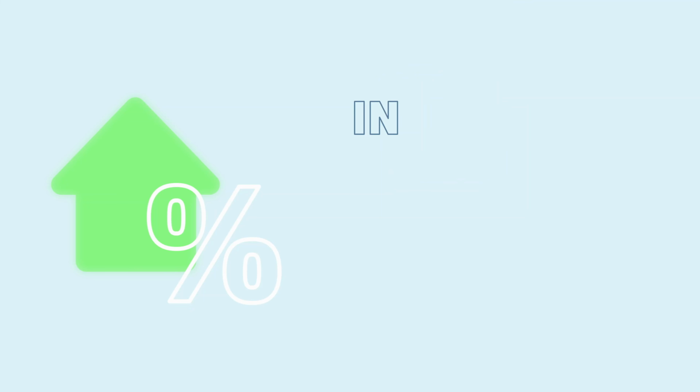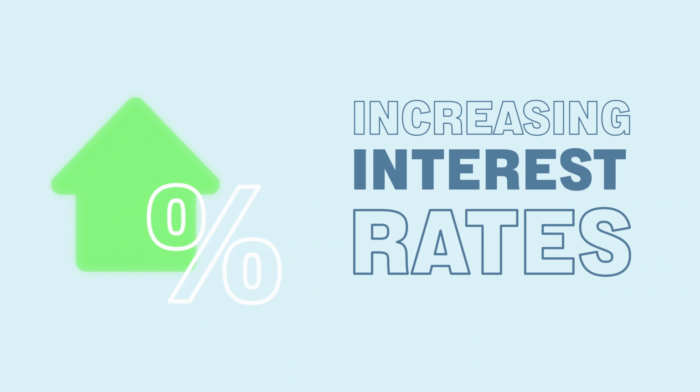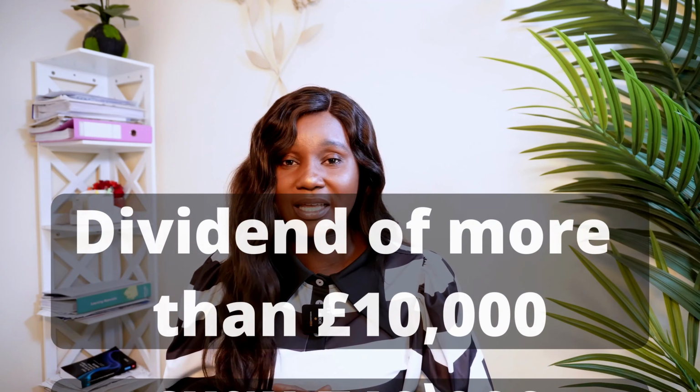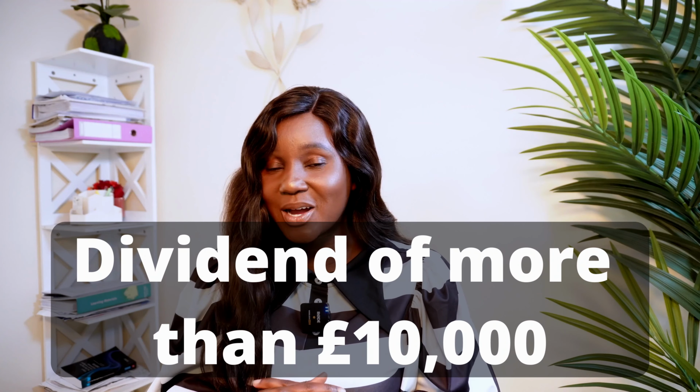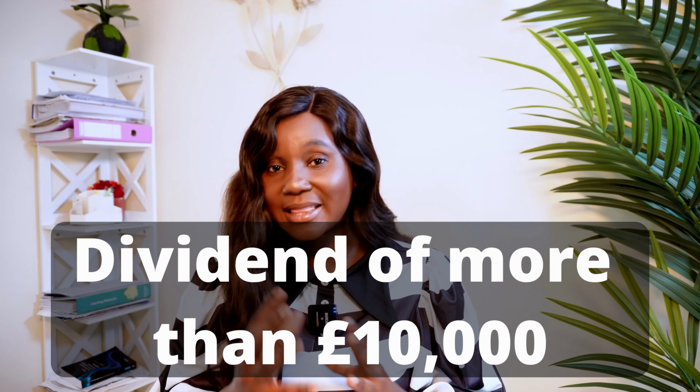The next one is if you receive any interest outside an ISA account that is more than £10,000 per tax year, you need to register for self-assessment. Again, if you receive any dividends outside an ISA account of over £10,000, you need to register for self-assessment. Once you register for self-assessment, you can then declare this to HMRC through self-assessment.